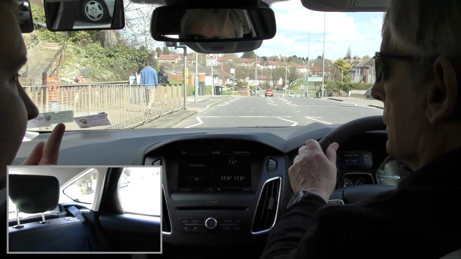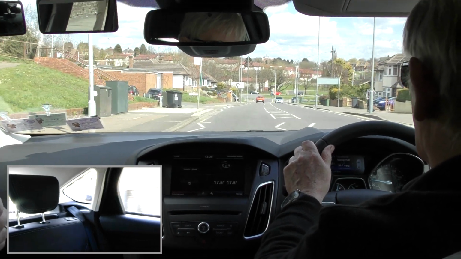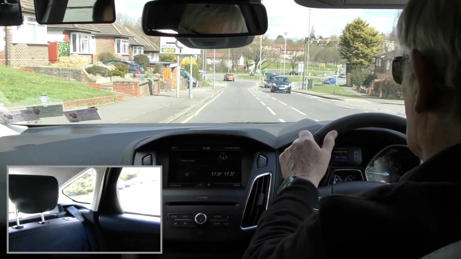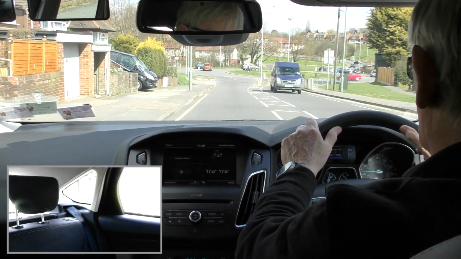Yeah. Check the centre mirror. Oh, sorry. Thank you. And then we need to, don't speed up through the crossing there, Tony. Just getting across quickly. It's very important we don't do that. Turning left, Tony. Turning left, Tony.